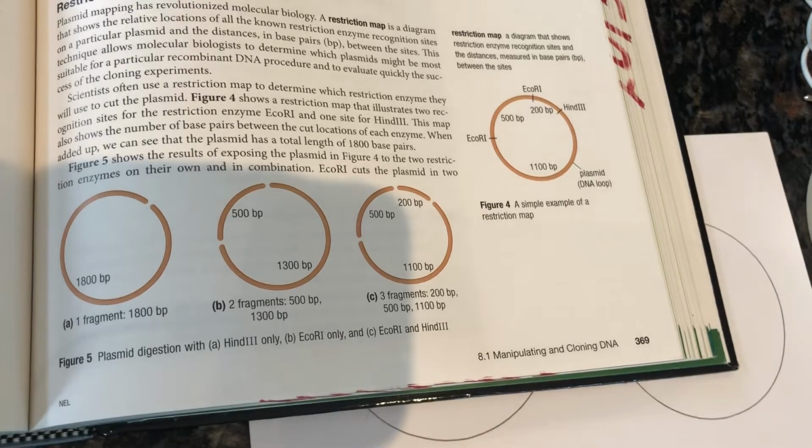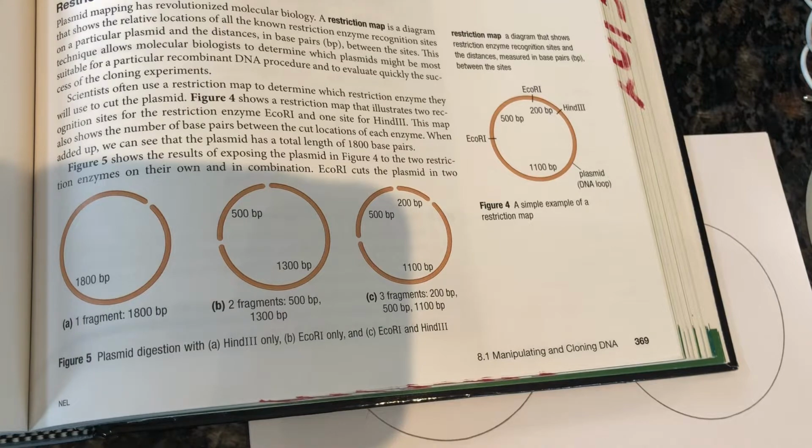Right, today we're going to deal with restriction maps. So now you understand what a restriction enzyme is. It cuts. There's going to be an application from this. It's going to come together today and even more so next week.